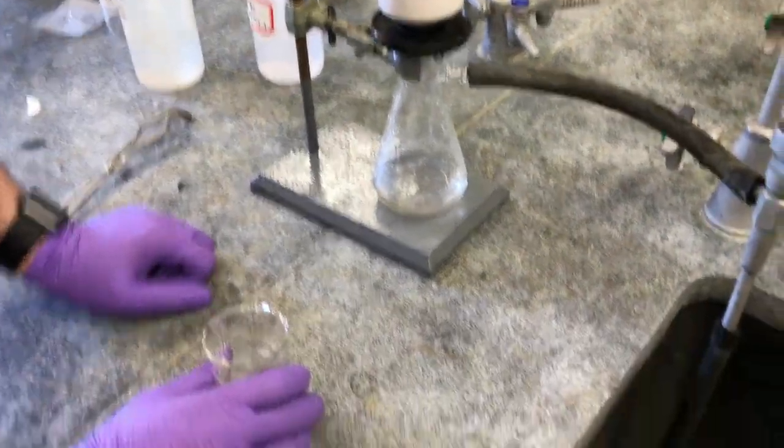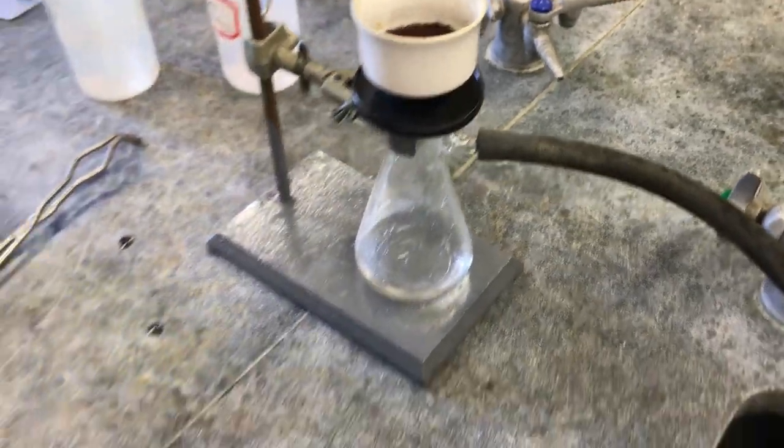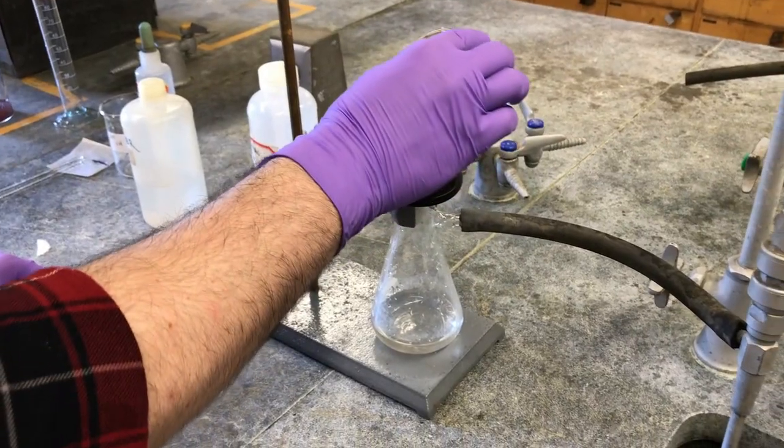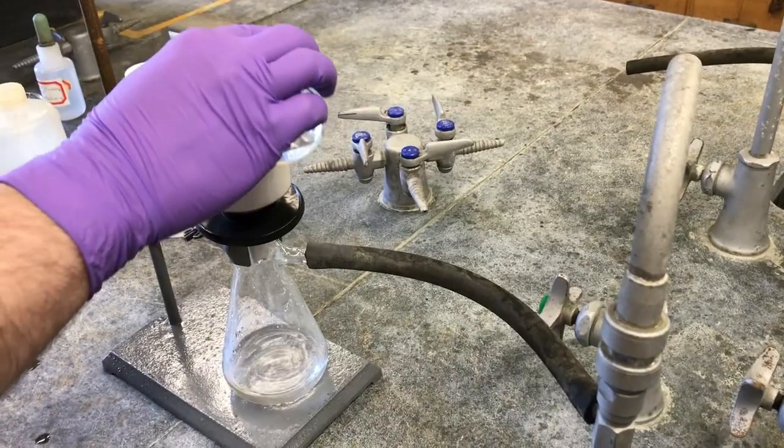So now that we've allowed all the water to filter into the bottom, we're going to be washing this 3 times with approximately 10 milliliters of acetone. Just to wash, you want to get it all around the sides.